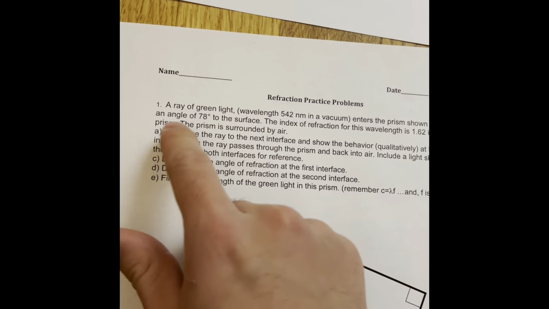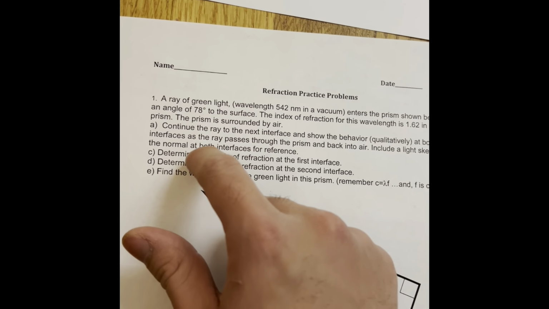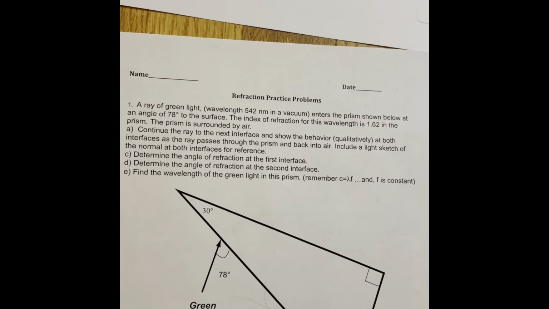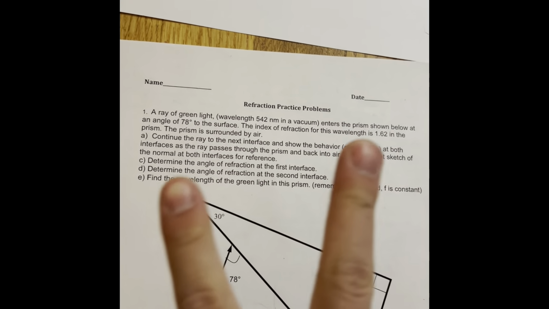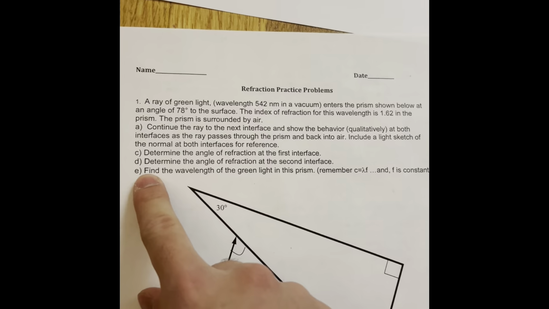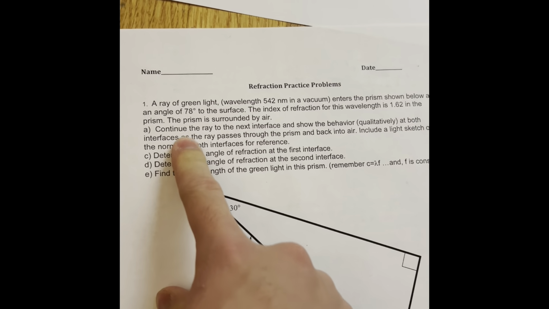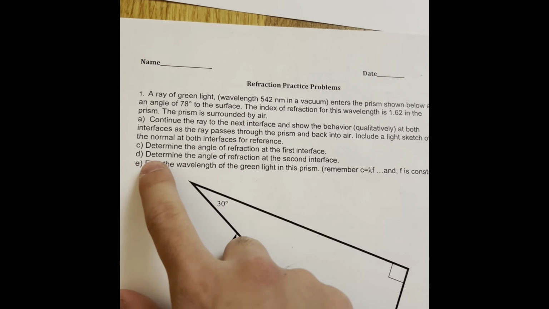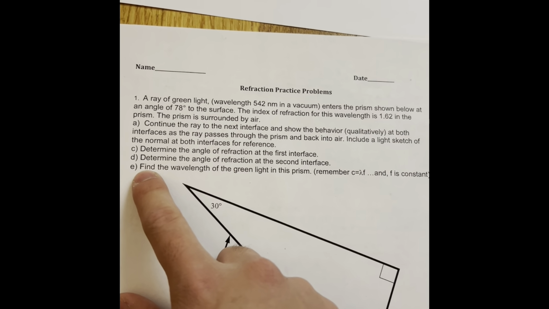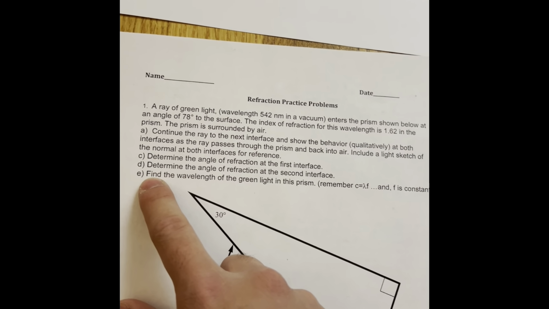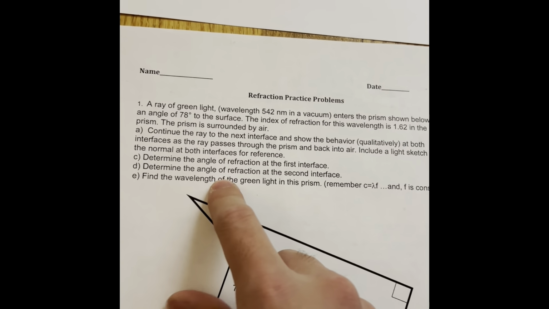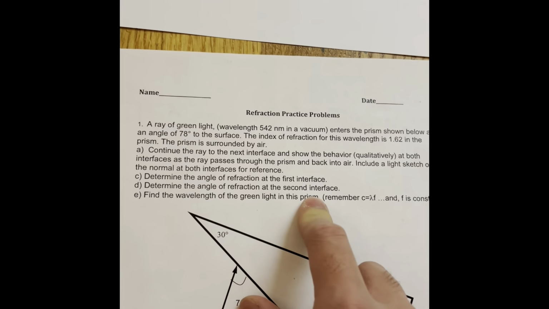So there are 5 things we've got to do. But we can split the entire thing into two, because there's one which is E, and the other one is basically a sequence of answers. Let's try to understand E first, because that will help us clearly understand why this works. So E: find the wavelength of the green light in this prism.